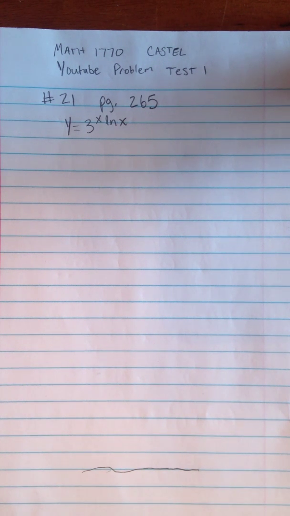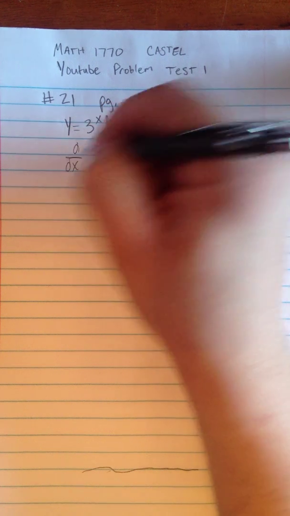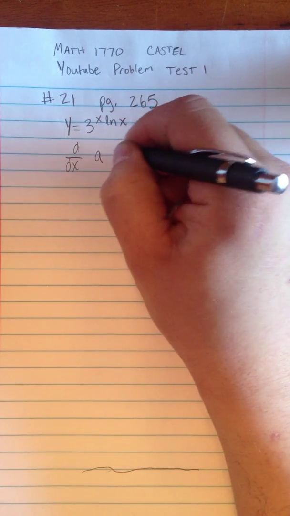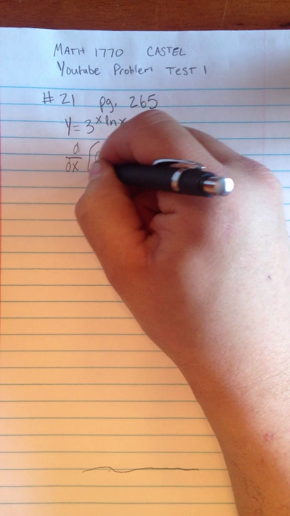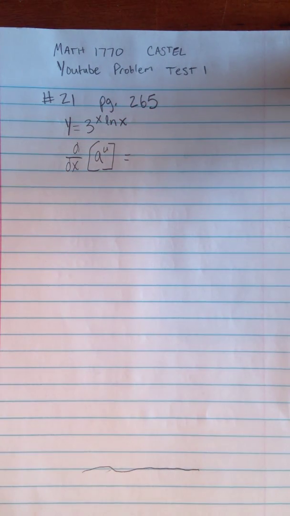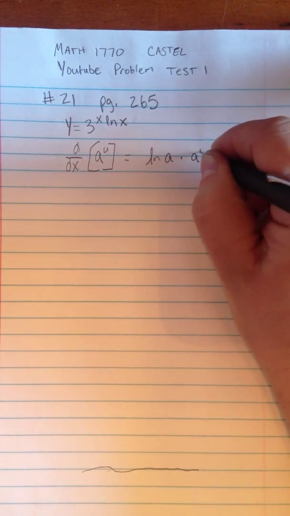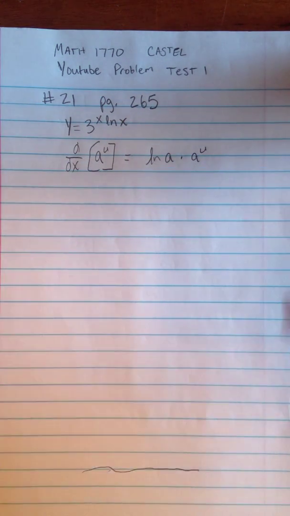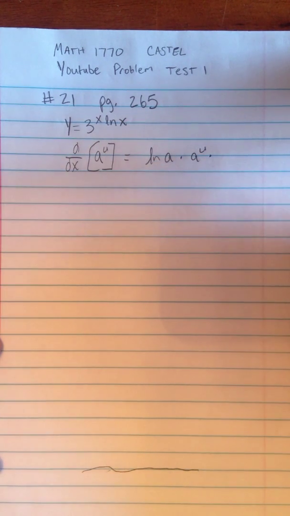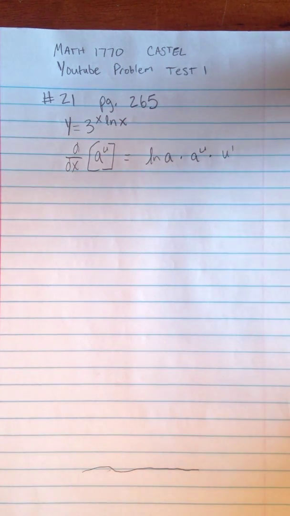Okay, so here we have the problem y equals 3 raised to the power of x times ln of x. So first thing I like to do is identify which derivative rule I'll be using. It's going to be a constant raised to a function rule, which looks like this. Derivative of a constant raised to a function is equal to ln of the constant times the original function times the derivative of the exponent, which is u prime.